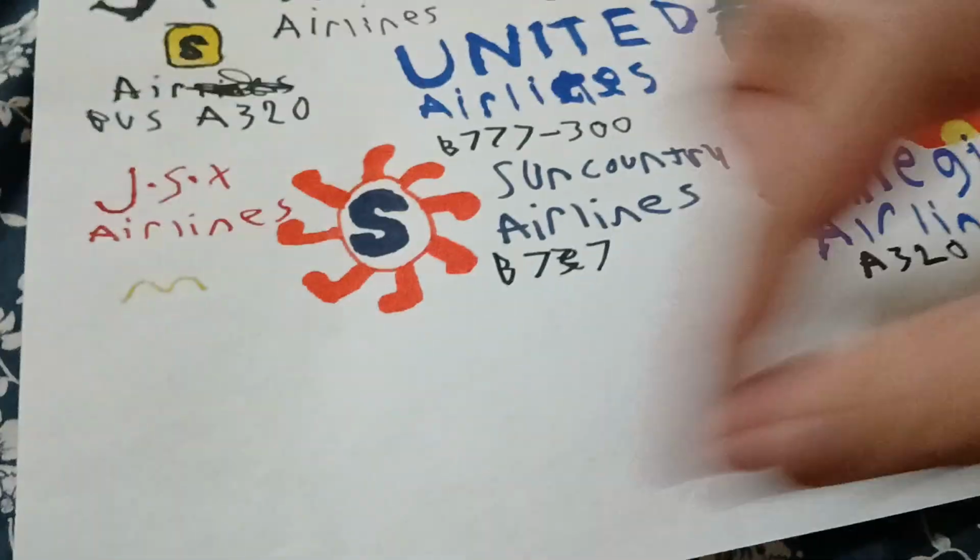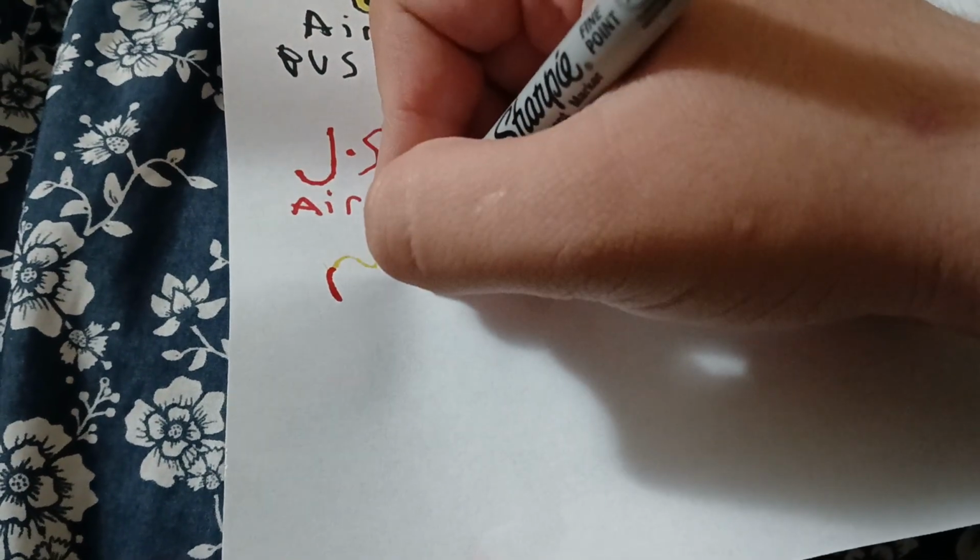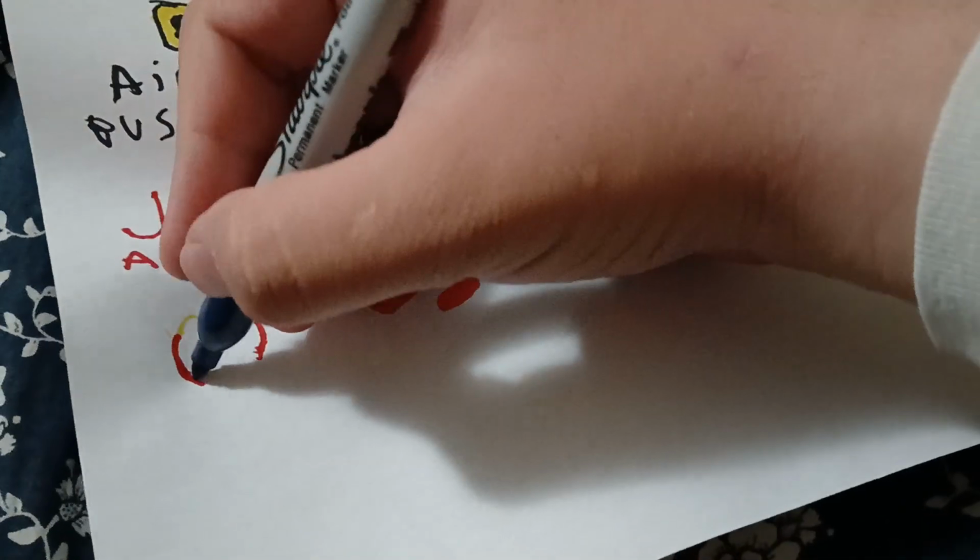So now let's draw the upper part of Southwest Airlines' heart. And now let's see, red. I'm not drawing my heart really good.